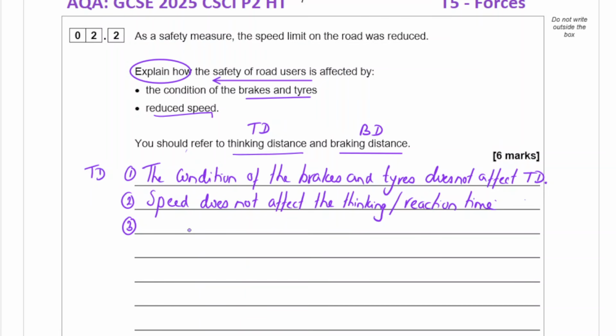I made a mistake. So speed does not affect the thinking or the reaction time, but reduced speed will decrease the thinking distance.